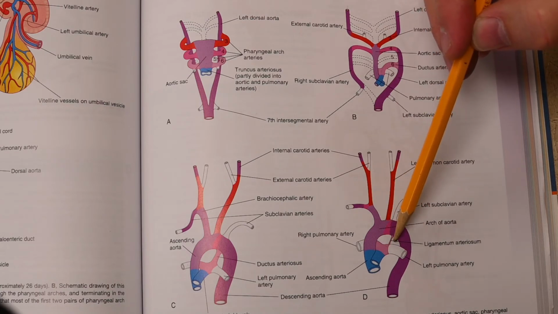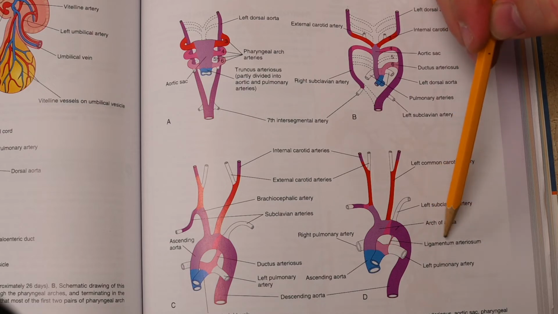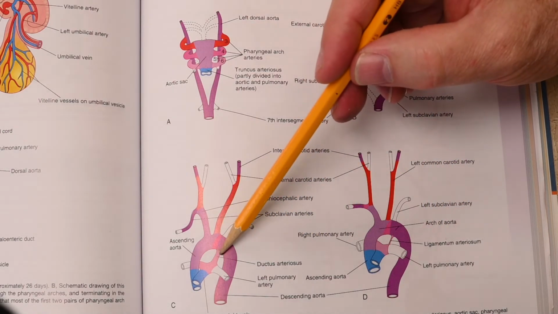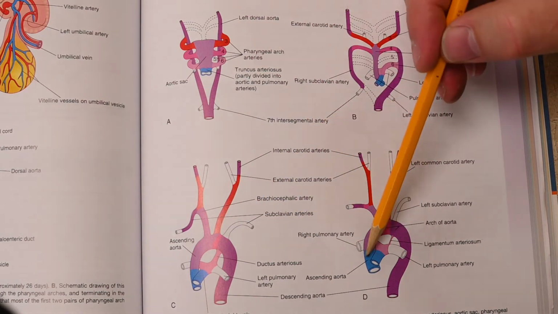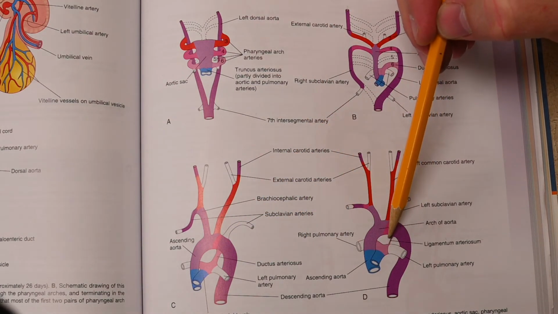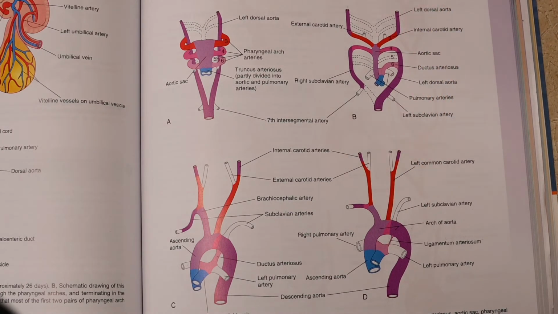And there's the remnant of the sixth arch right there labeled ligamentum arteriosum. No longer is it a ductus arteriosus. Here it's ductus arteriosus, the sixth arch component. And after you're born, that closes off, so you no longer send blood through that between the pulmonary and the systemic circulation.